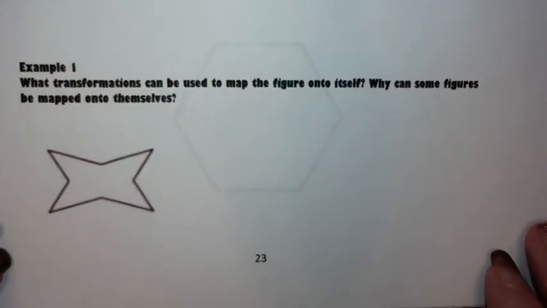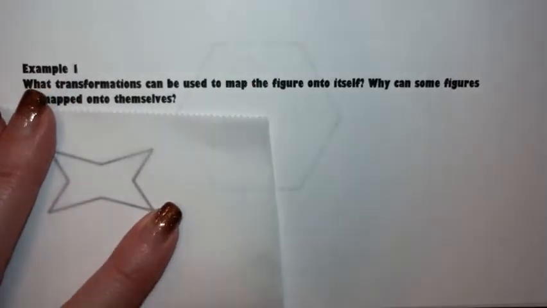Let's go ahead and jump into example 1. What transformations can be used to map the figure onto itself? And why can some figures be mapped onto themselves and why can't some? We're going to talk about that today. The first thing we want to do today is we're going to trace this picture so that we can look at the things that are happening with it and explain why it can and cannot do different things.